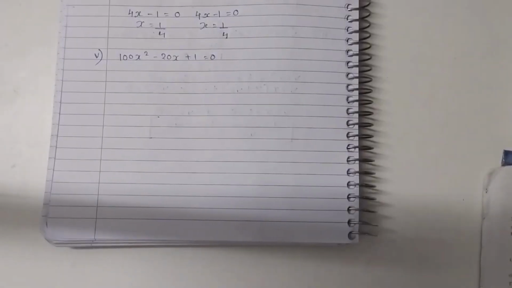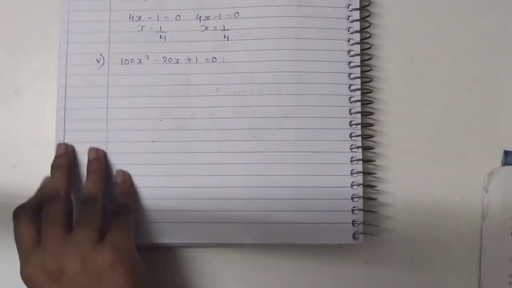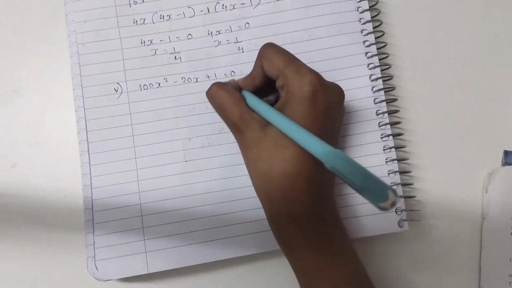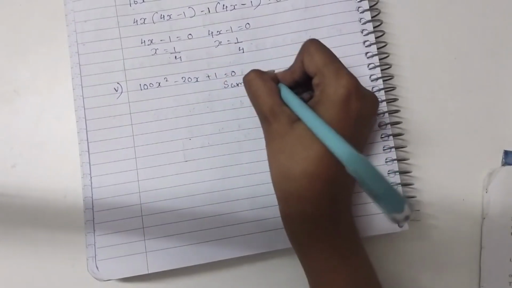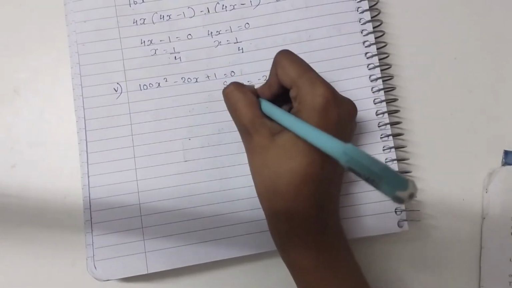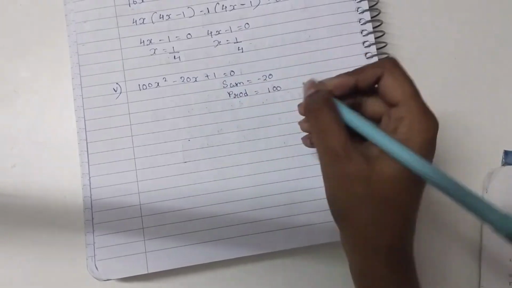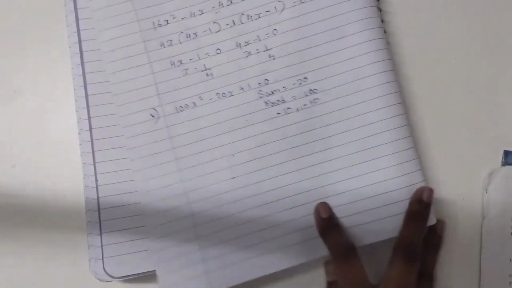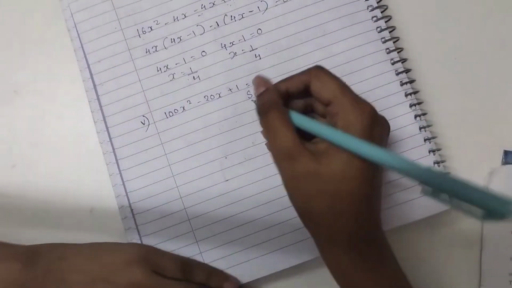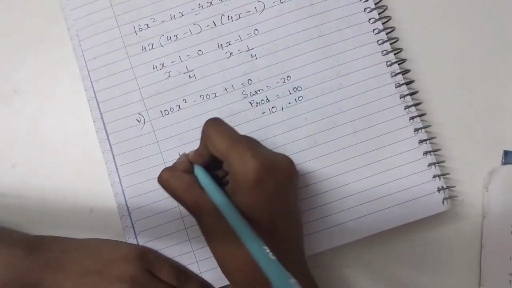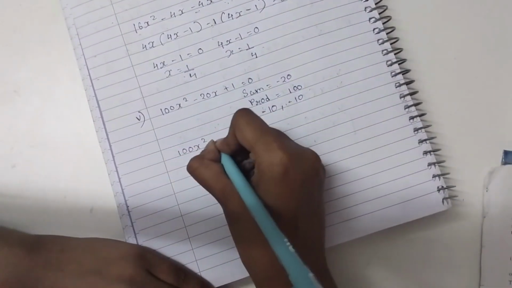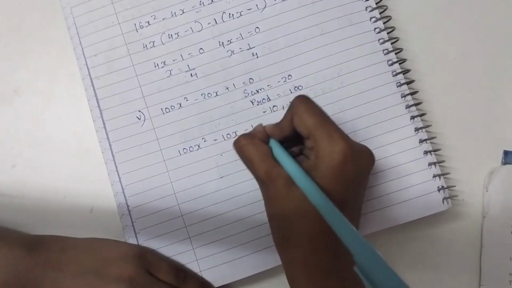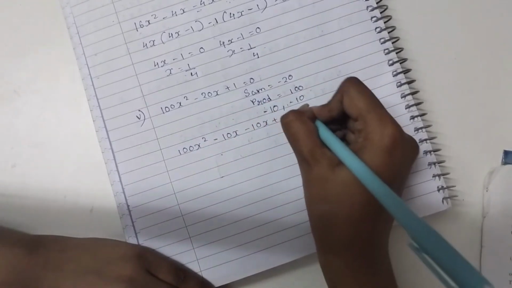In the fifth question, the given quadratic equation is 100x squared minus 20x plus 1 is equal to 0. We need to find two numbers in which its sum is negative 20 and its product is 100. Two such numbers would be minus 10 and minus 10. So substituting these two terms in the quadratic equation, we'll get 100x squared minus 10x minus 10x plus 1 is equal to 0.